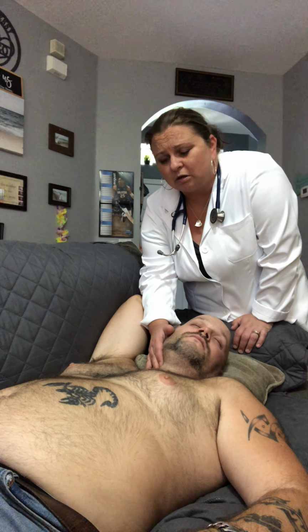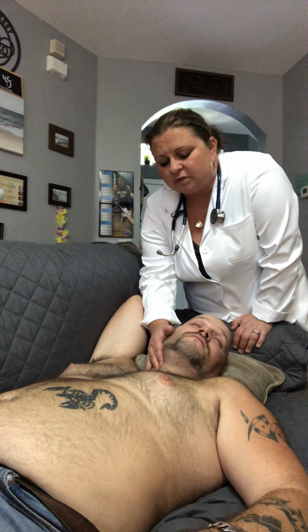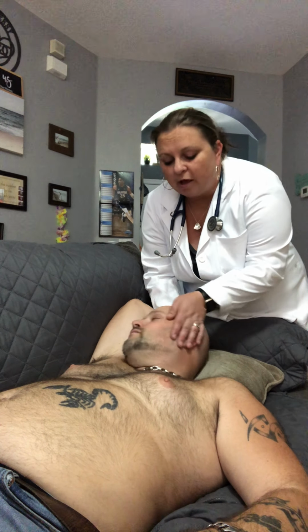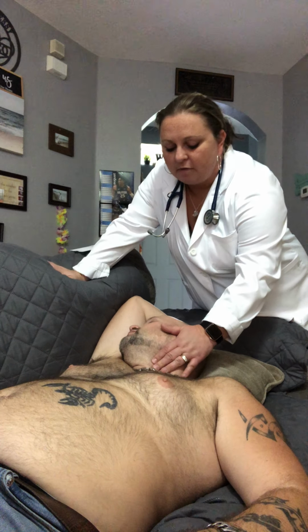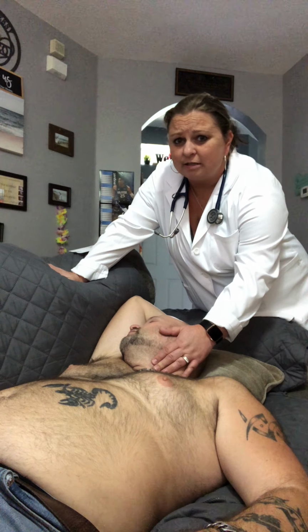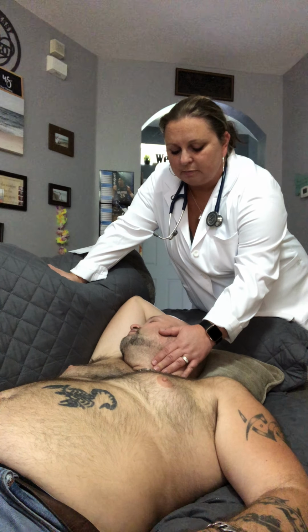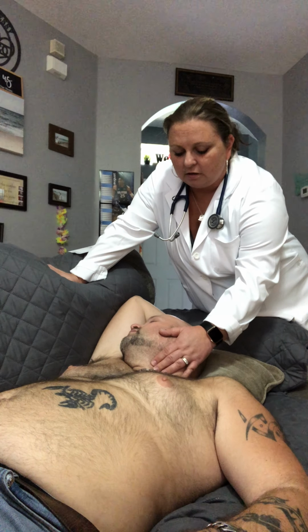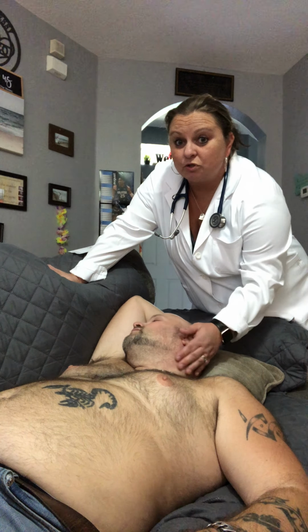I'm feeling for any heaves or lifts in the carotids, and palpating the carotids one at a time. You don't want to compress both carotids at the same time unless you want to make your patient pass out. All right, carotid pulses are 2+ bilaterally.